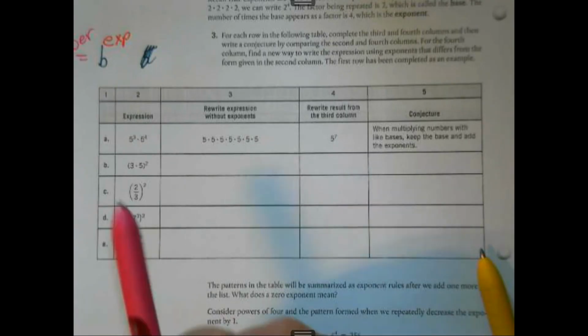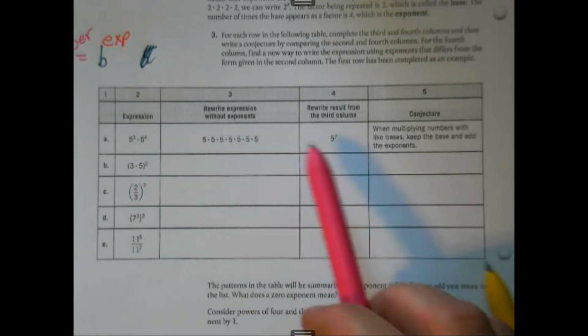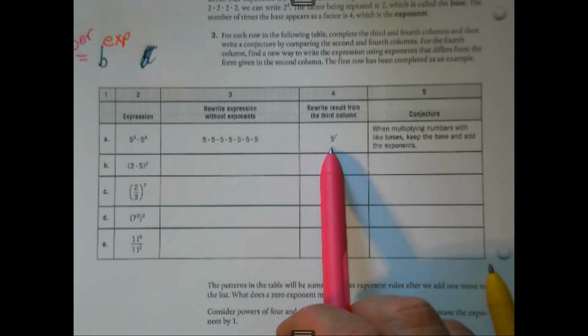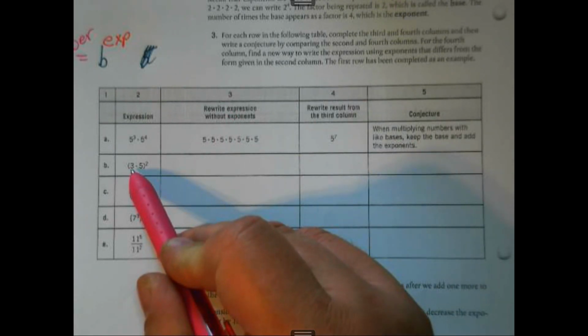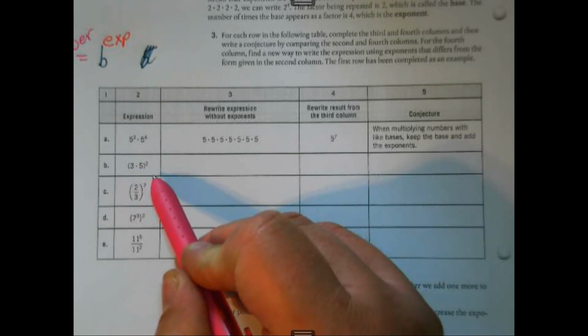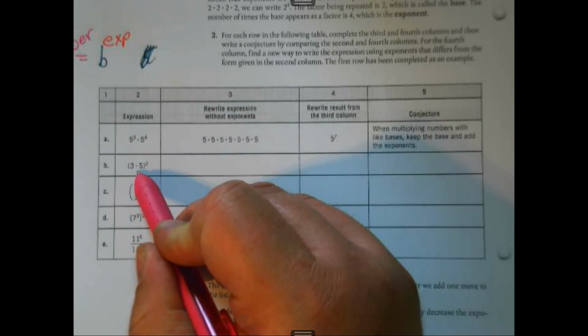Okay, so when I have two powers with the same base being multiplied together, I add the exponents, 3 plus 4, to get 5 to the 7th. If I have parentheses, this is called the power to a power, but always follow your PEMDAS.